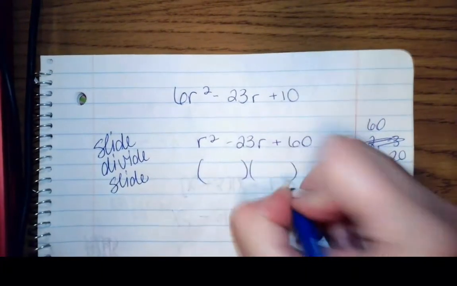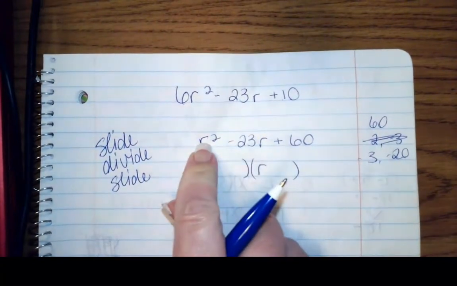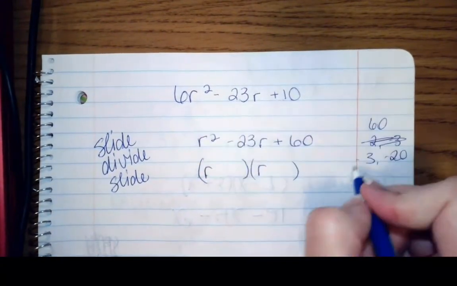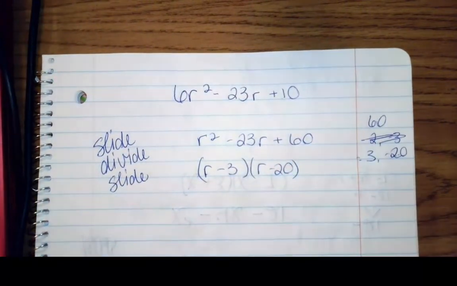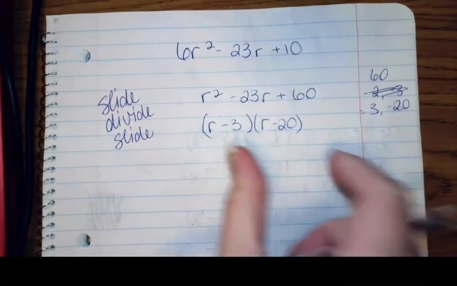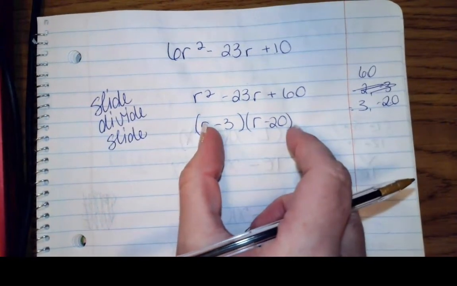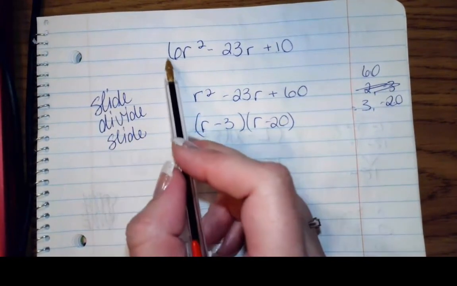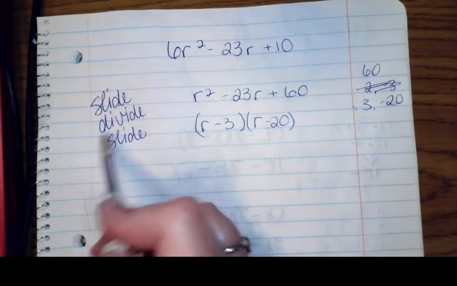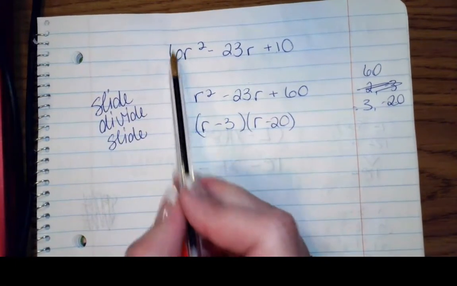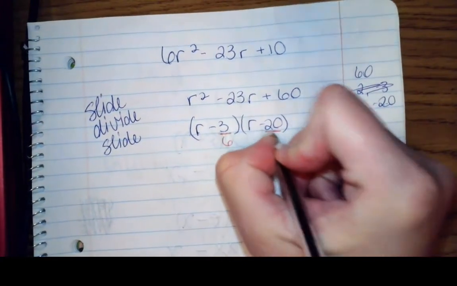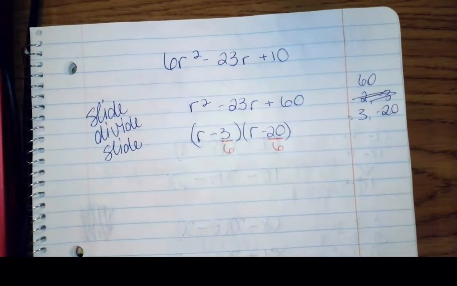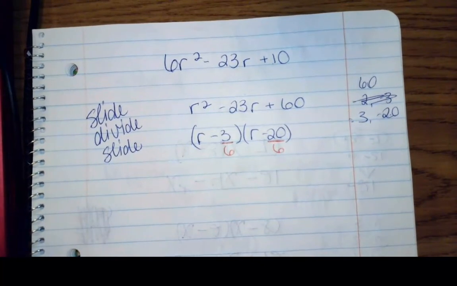Now, two sets of parentheses. Square root of the first goes in the first spot. And then I'm going to have a minus 3 minus 20. Okay, now here's the fun part. I have factored. So when I slid, I multiplied. Now I got to start fixing it. Well, what did I slide over? I slid over a 6. So the numbers that I just figured out, I need to divide by 6. Okay? So we're going to fix it and put it back.